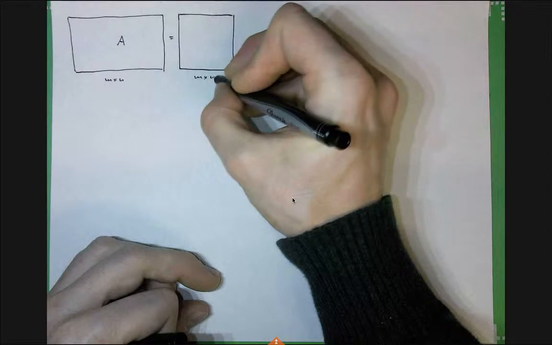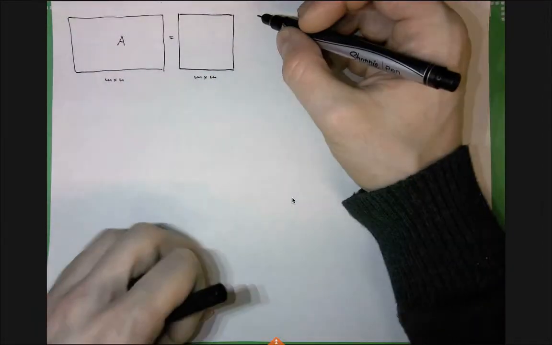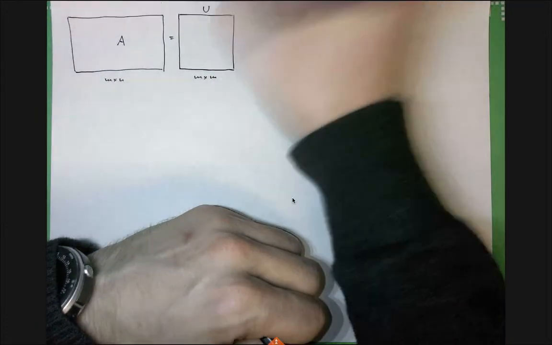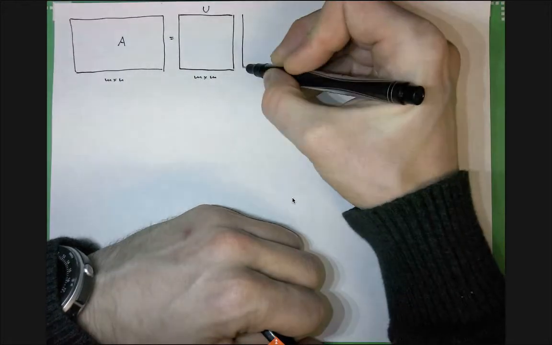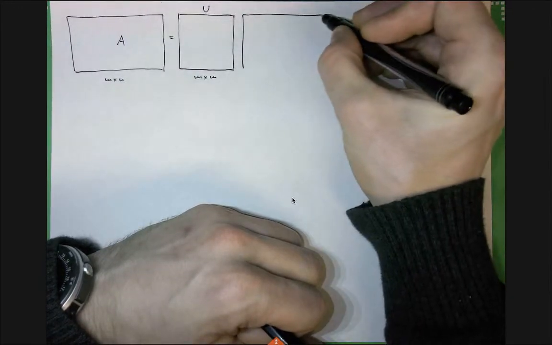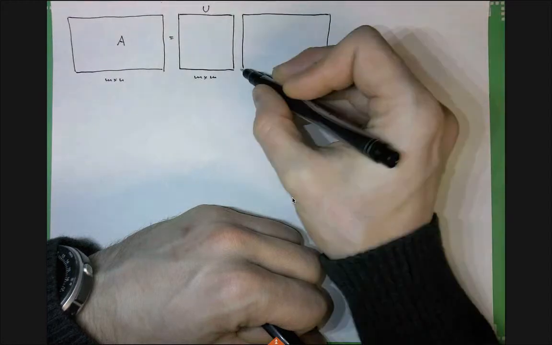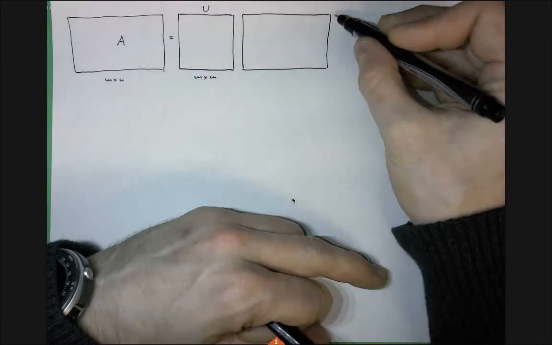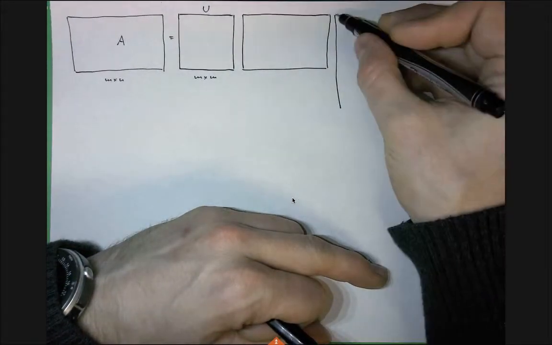M by M. This is U. Put it here. This is sigma. That's the rectangular one. And here is my V.